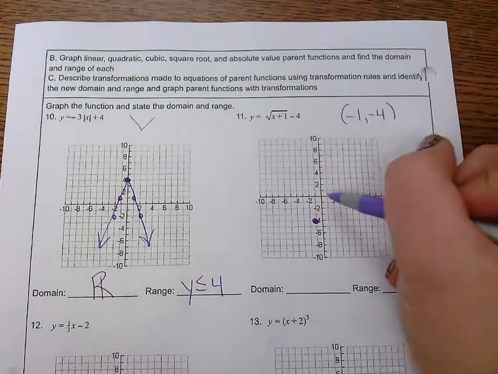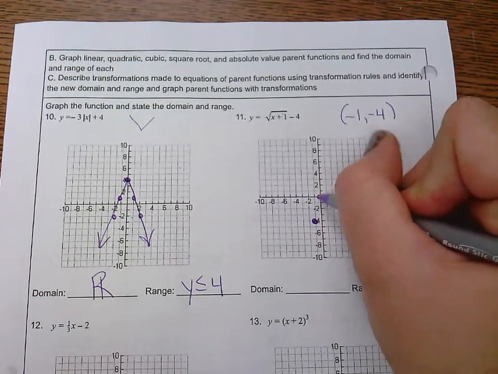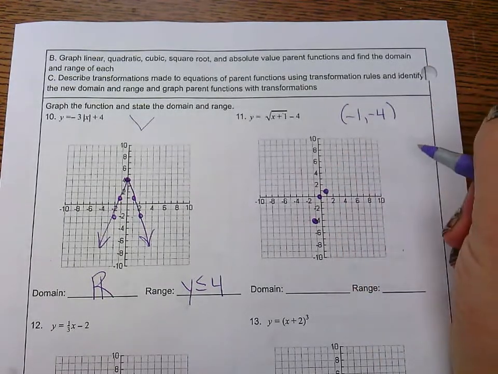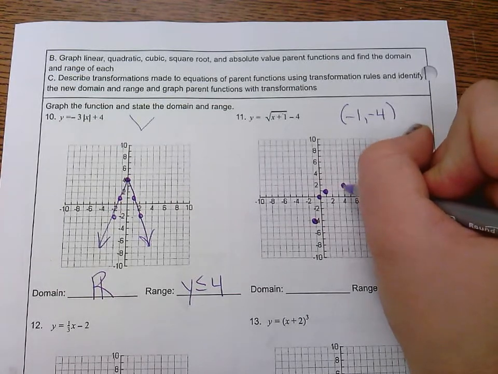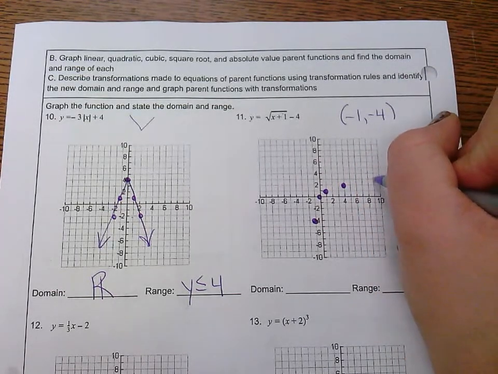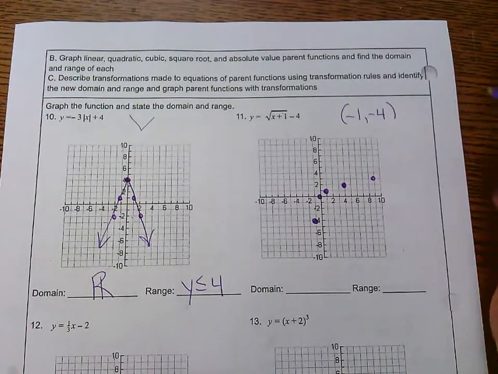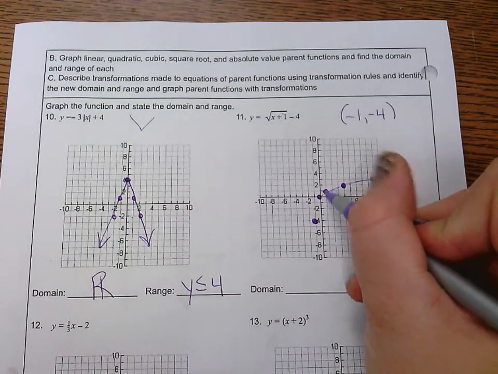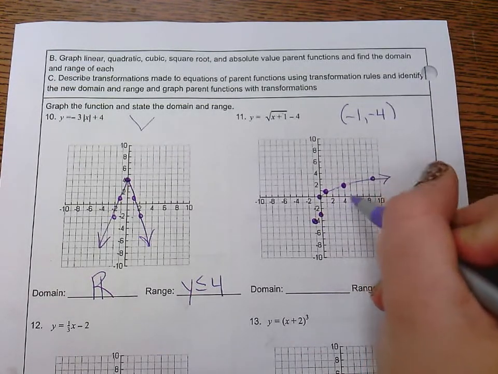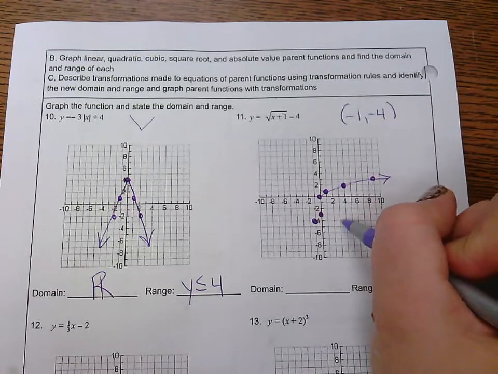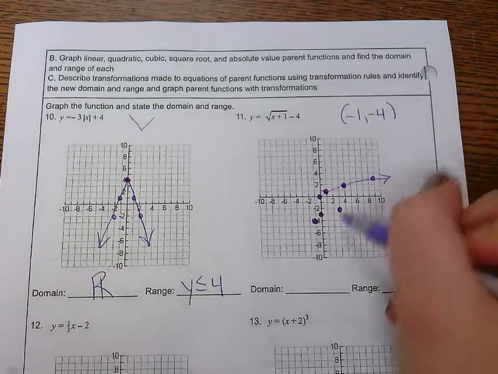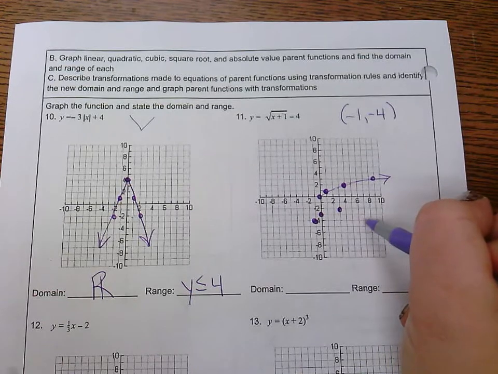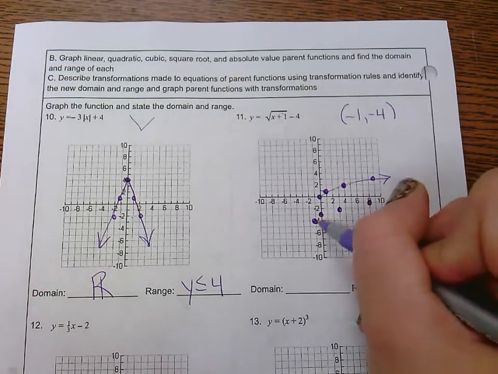So the parent function, I'm going to graph up here, is (0, 0) because the square root of 0 is 0, (1, 1) because the square root of 1 is 1, (4, 2) because the square root of 4 is 2, and (9, 3) because the square root of 9 is 3. If that was my parent function, now I'm going to graph that same pattern. So over 1 and up 1, over 4 and up 2, over 9, up 3. So there's my transformed function.